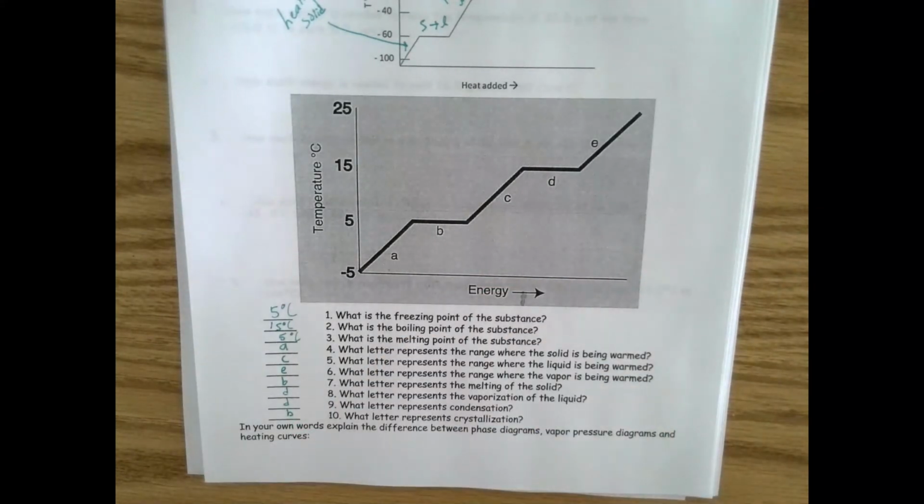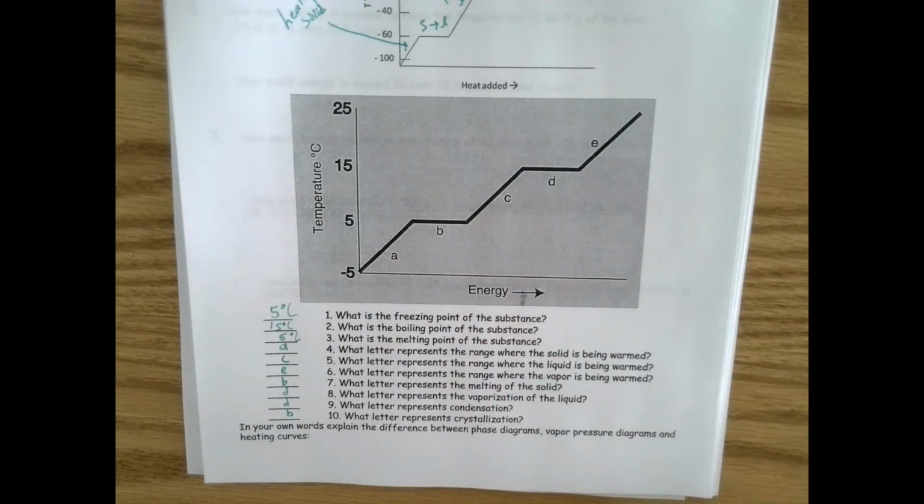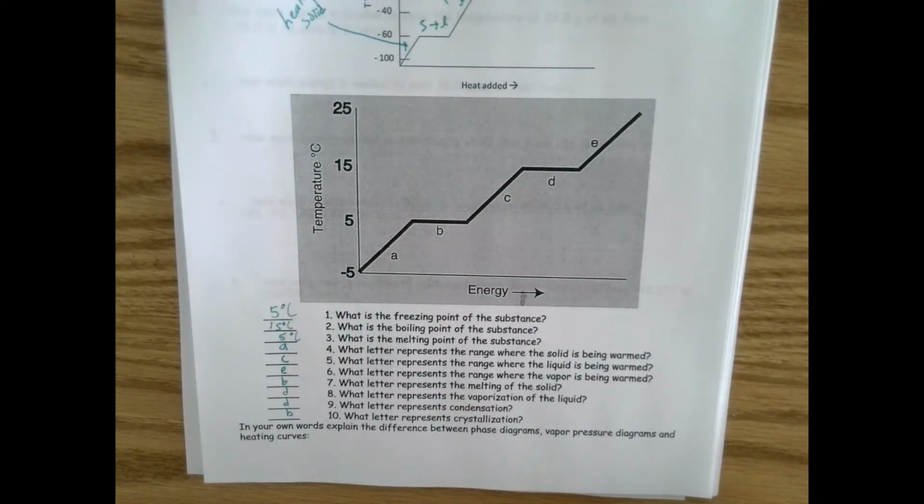Okay? So hopefully that makes sense. Answer all those questions, pretty straightforward. If that doesn't, pause the video, think about it, or shoot me an email and ask me your question. So that should be pretty straightforward as far as interpreting a phase diagram. Now, you can go and answer this question in your own words, but make sure you have those 3 different things straight.